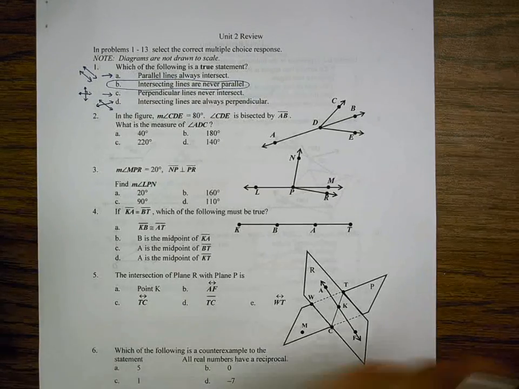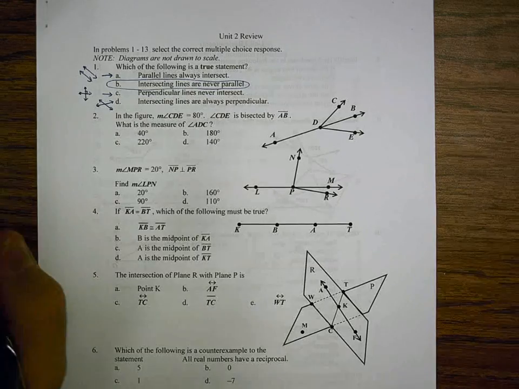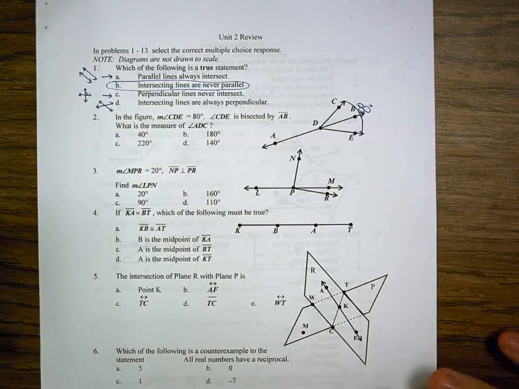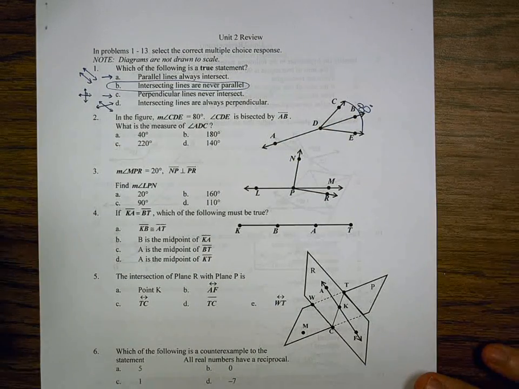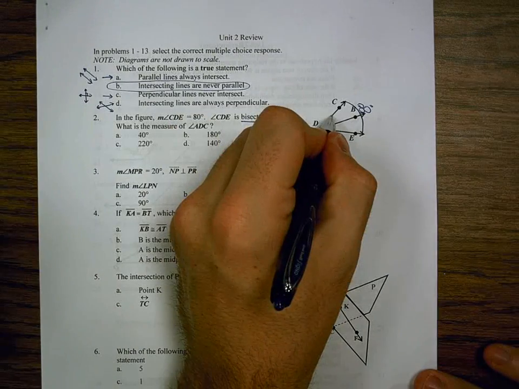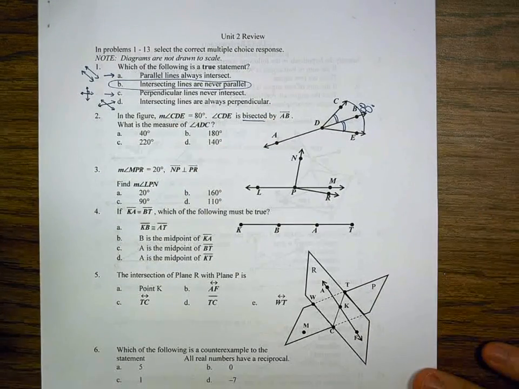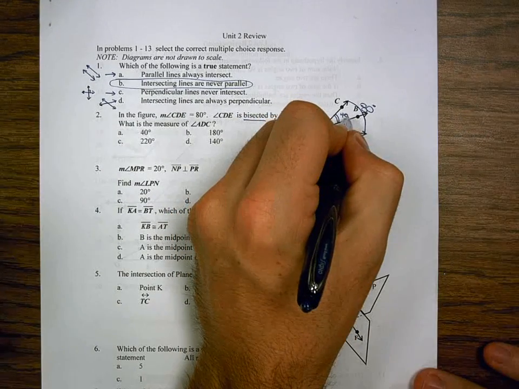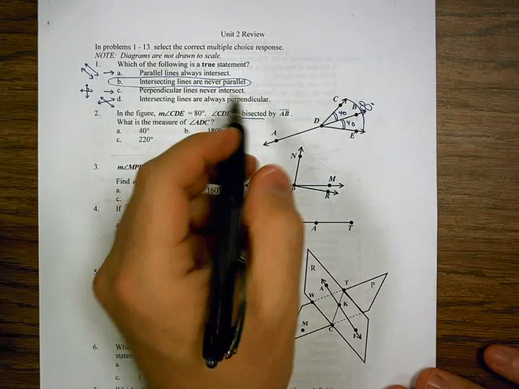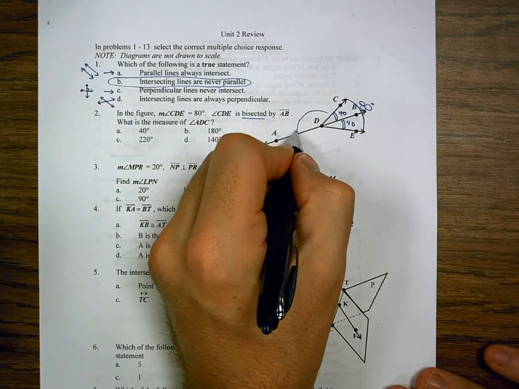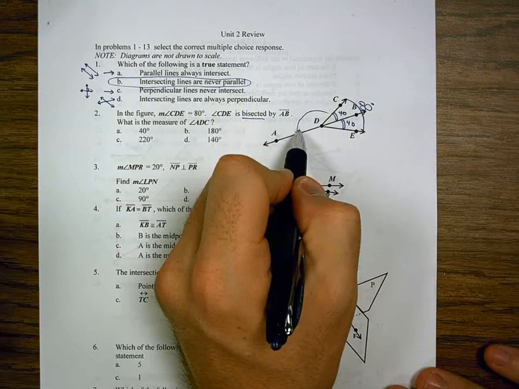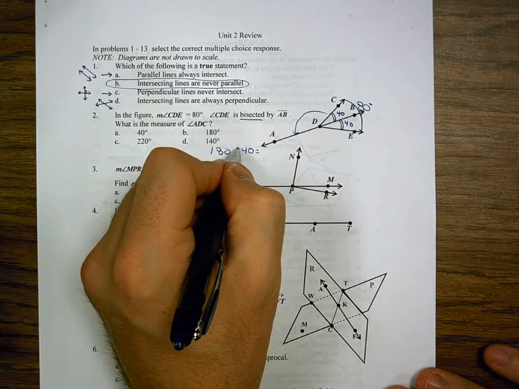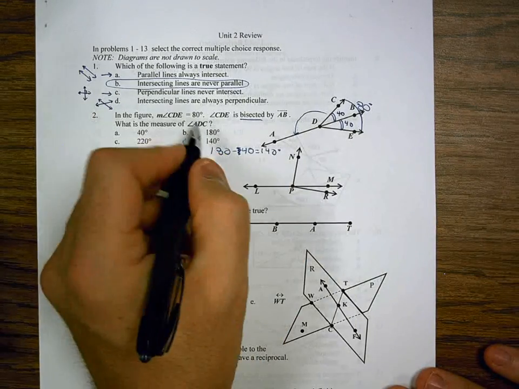For number 2, we're looking at the measure of angle CDE is 80. So this is 80 degrees. We have it's bisected by AB, which I see bisected, and that tells me that these two parts are equal. We need to find ADC. Well, back to the bisected part. If this whole thing's 80, then each of these are 40, which means when we look for ADC, which is out here, we have 40 plus that gives me 180. So it's 180 minus 40 gives us 140 degrees.